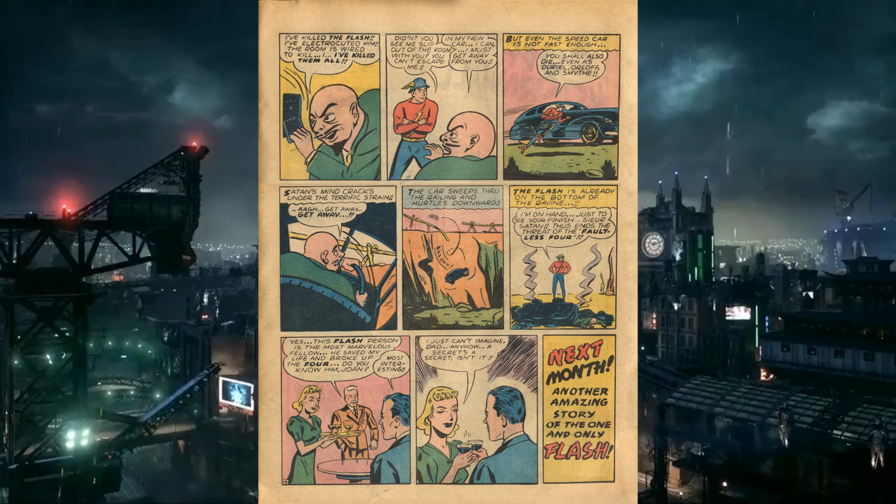Wait, the Flash goes to the bottom of the ravine to watch him die. Yep. He does. He says, "I only came down here to watch you end." Yep. That's pretty bad. So he makes him swerve off the road, then he goes and watches him die. Yeah, just to see your finish. Well, his name is Satan. He just killed Satan. I guess he killed Satan.